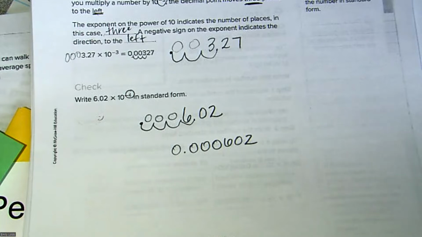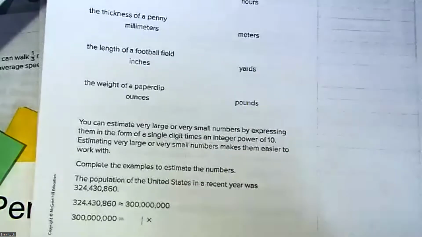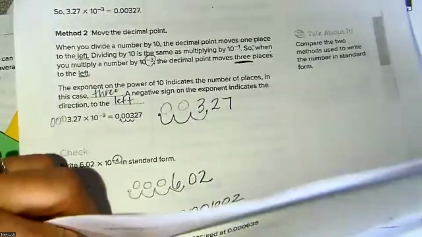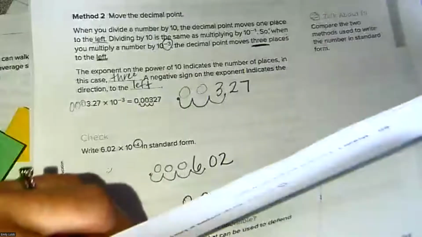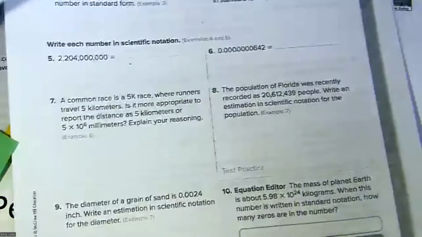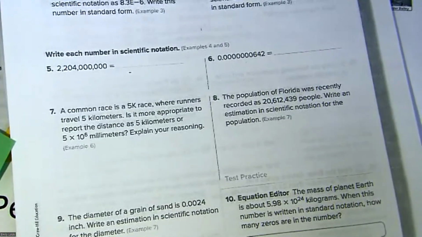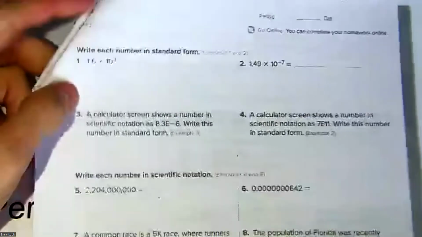So we have to know what these mean. Oh, this is a pretty big section. All right, excellent. So I want you to do 1 through 4 on page 53.